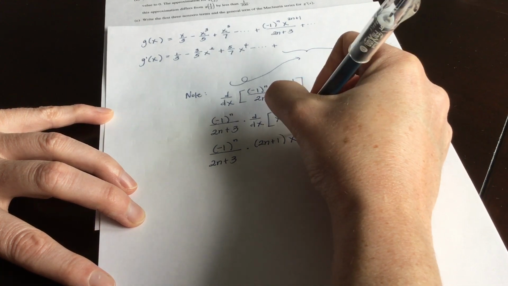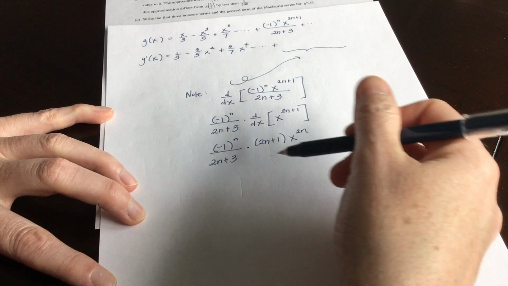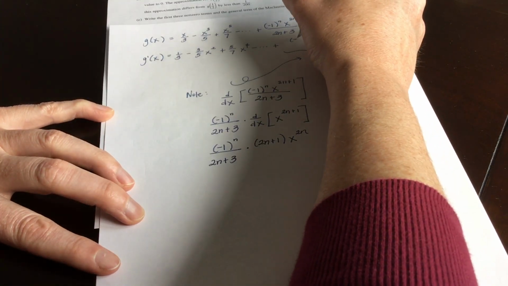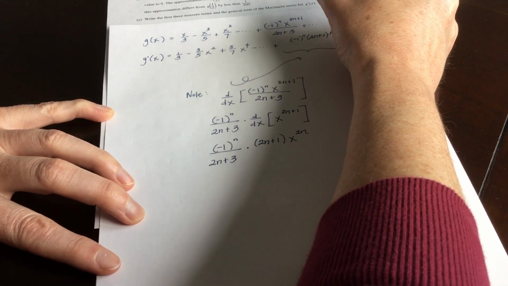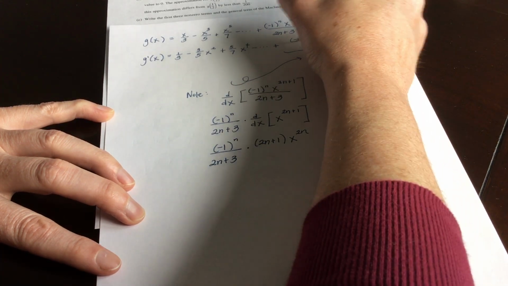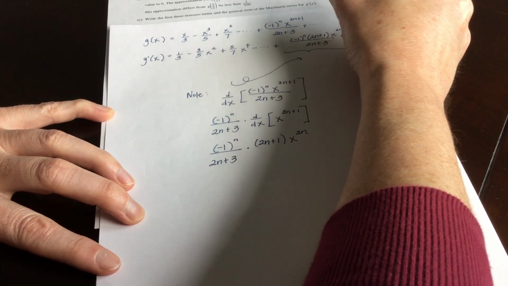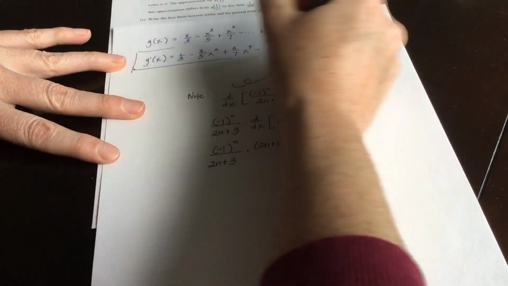So then 2n plus 1 take away 1 is 2n. Okay, so this is what you're going to see me put up here for the general term. So I'd have -1 to the n times 2n plus 1 times x to the 2n over 2n plus 3. And then don't forget about the plus dot dot dot, since we're saying g of x is exactly equal to that. And then you've got it.